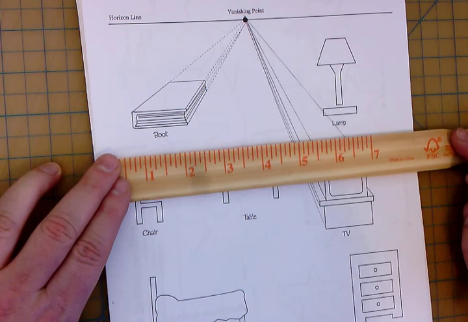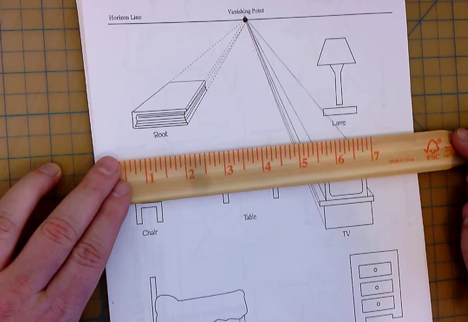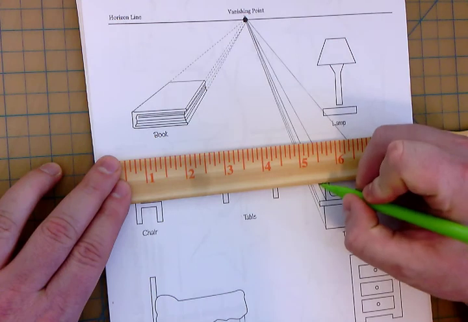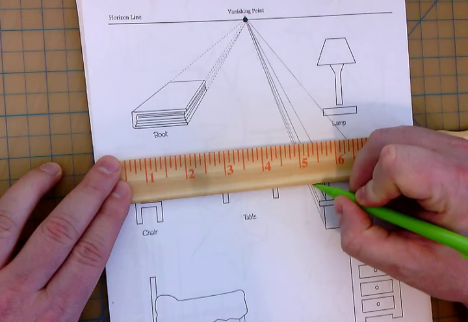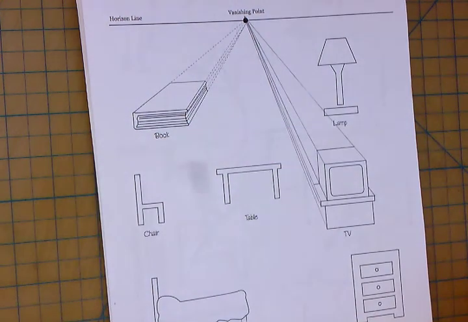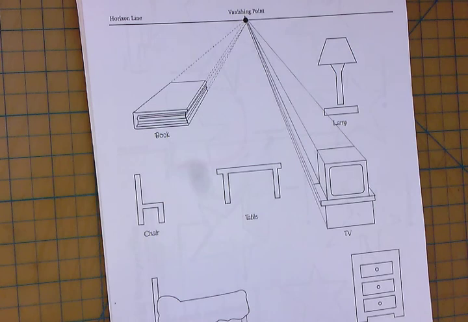So we're going to line up our ruler. We're going to make our orthogonal line. Nope, sorry, we're going to make our horizontal line between our two orthogonal lines right there. It's easy to get lost in these little tiny lines. Just try to keep on top of it and kind of go step by step, and you should be okay.